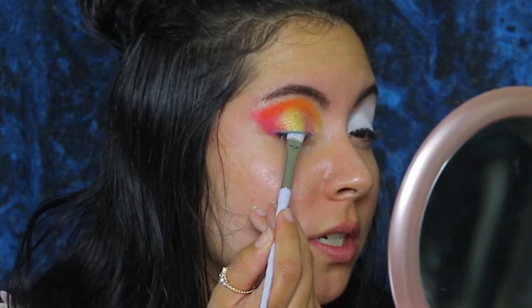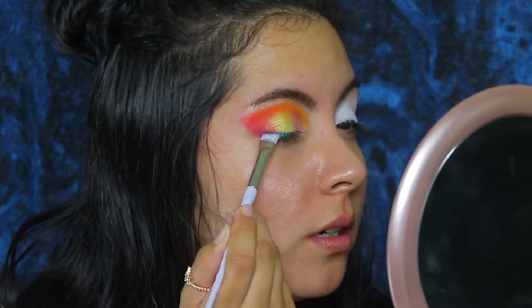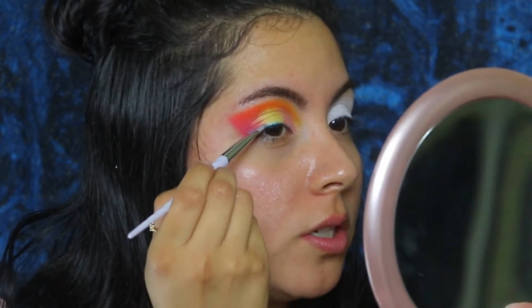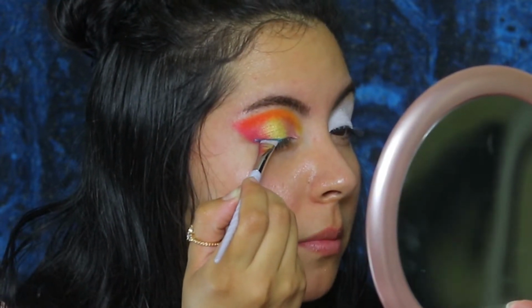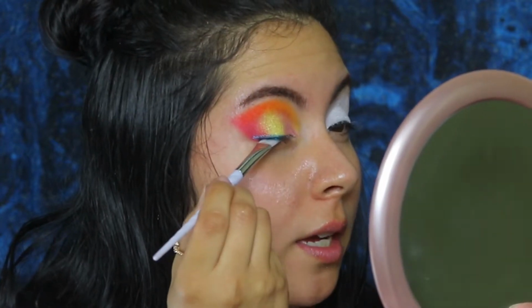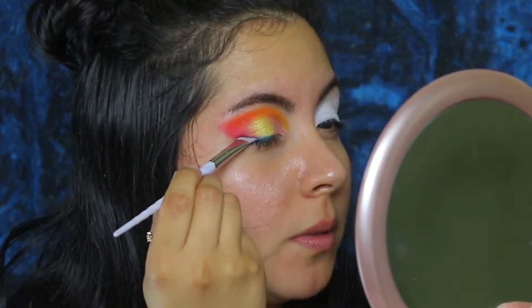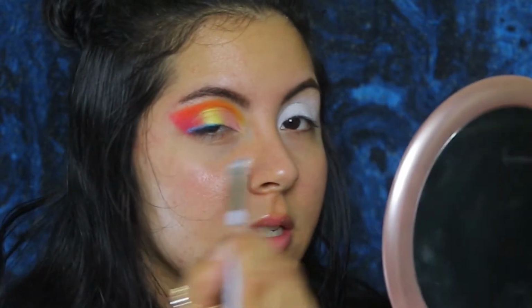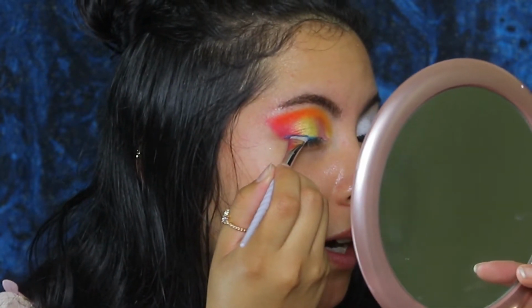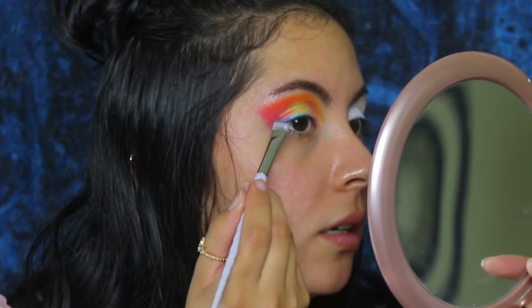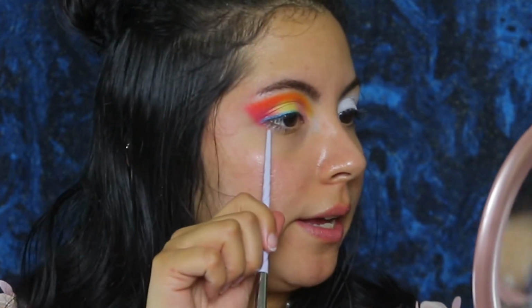So I am just placing it on the outer corner of my eyelid. And just to make sure I don't get fallout and so that I don't mess up anything, I am lightly tapping it into place and I'm not swiping it. I am going to leave it slightly off the outer edge of my eye, and by that I mean it's slightly longer than where my eye ends, just to create a slightly more elongated look with my eye.